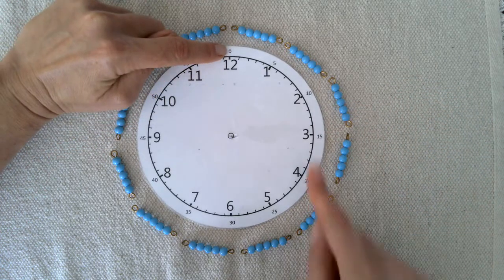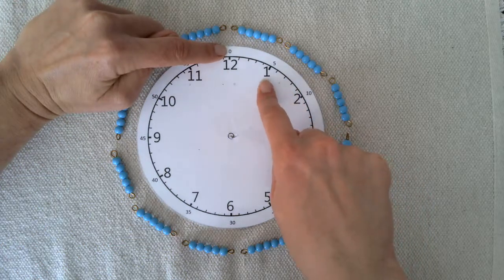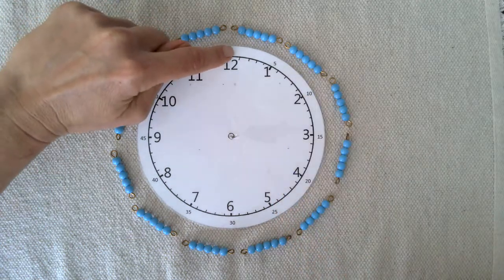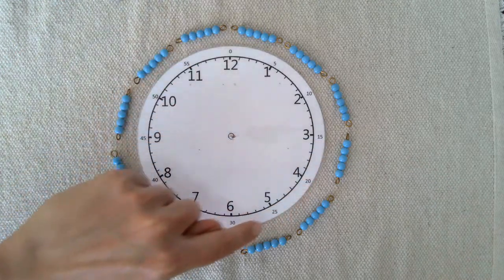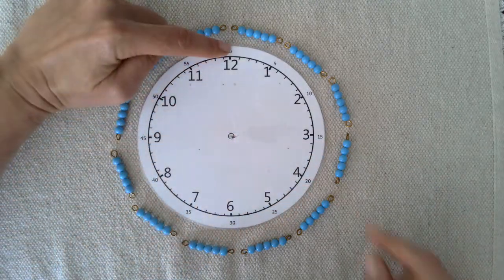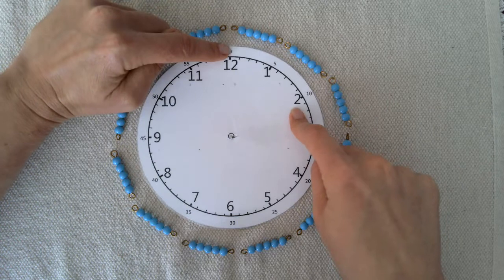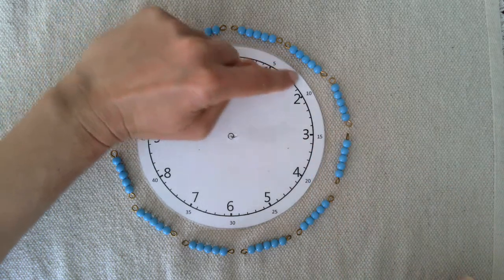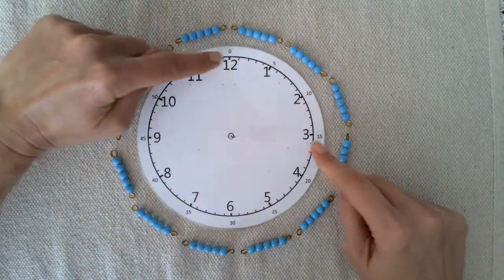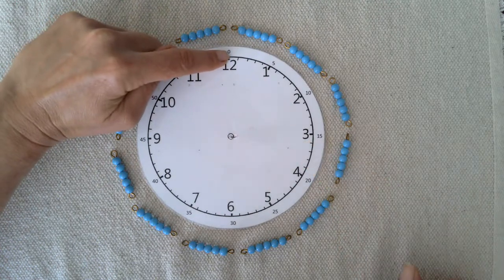When 60 minutes have passed, we can mark 1 hour. Going around the clock face one more time, when 60 more minutes have passed, we can mark 2 hours. Another journey around the clock face is 3 hours, and so on.